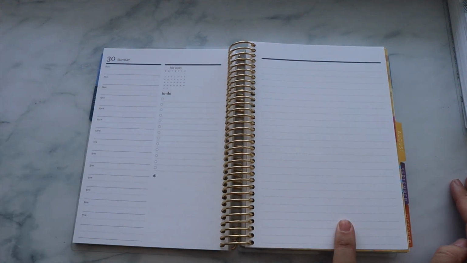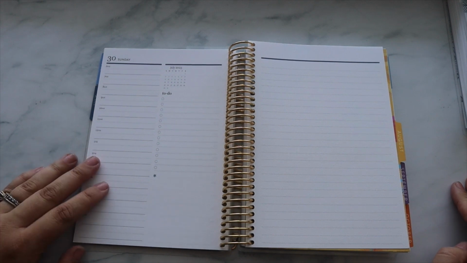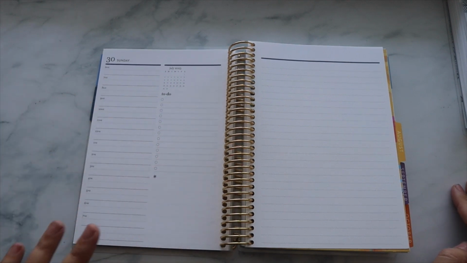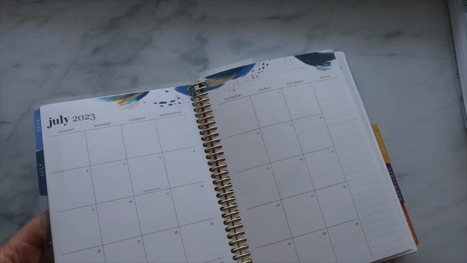I have a weekly note page that I can just list out things that I need to do for the week or any deadlines or just take any notes. But I can really break down my schedule for work and then any to-do lists for the day. So this is perfect for work. I also use the calendar to highlight any PTO, things like that.